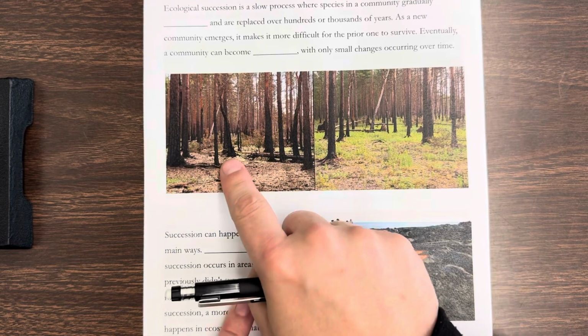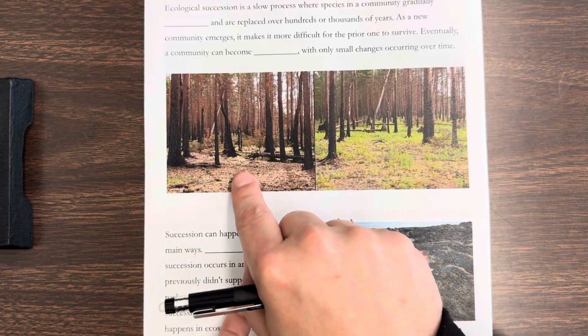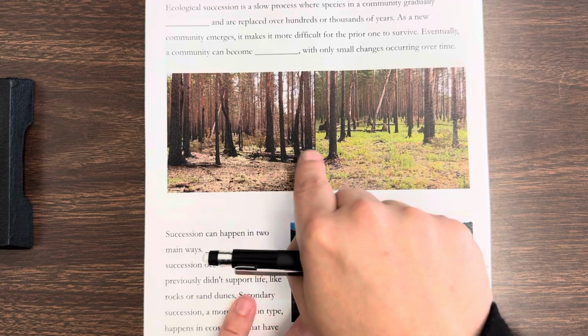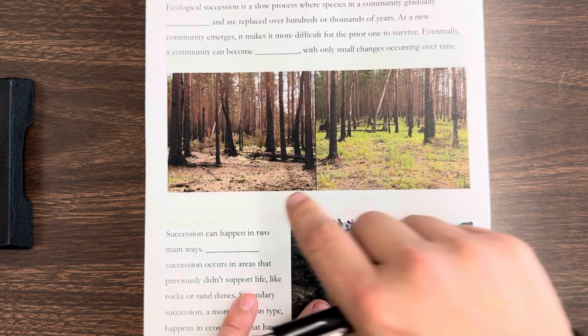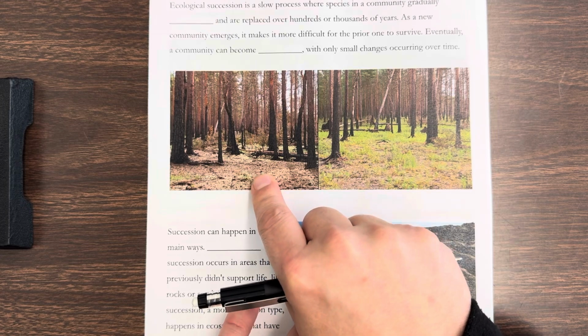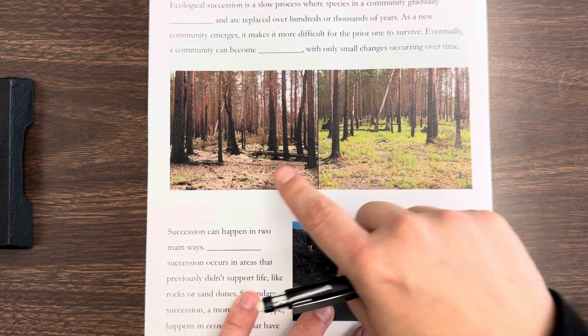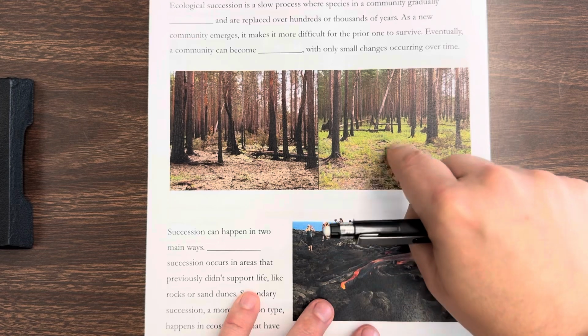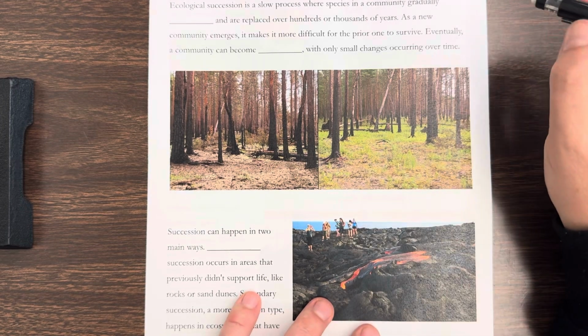And what we see here is a forest that had a fire. So a fire swept through it, killing lots of stuff. And how is that forest going to slowly repair itself over time? Well, it's going to go through some different steps to eventually get back to an old growth forest.